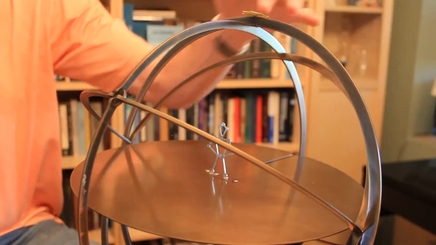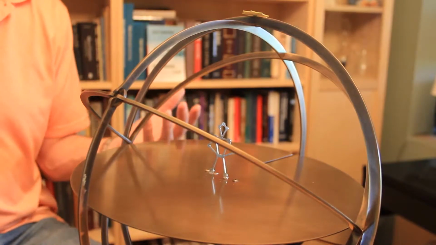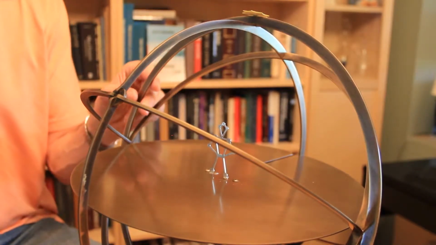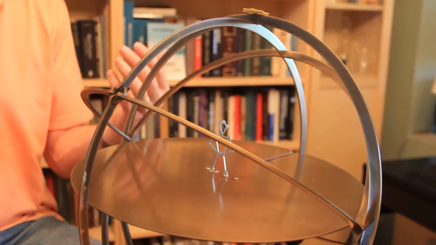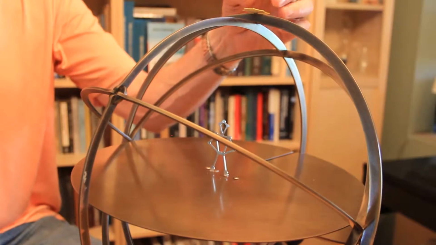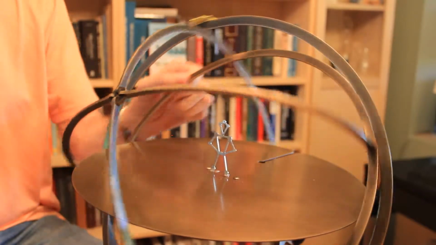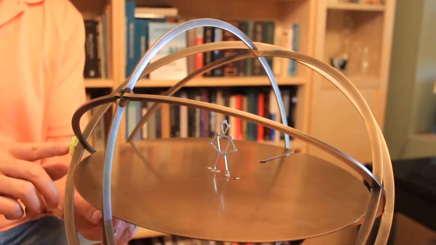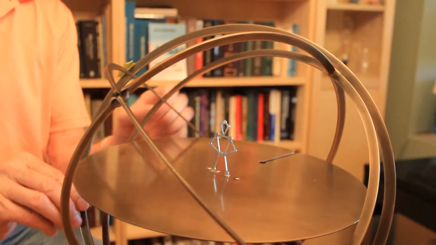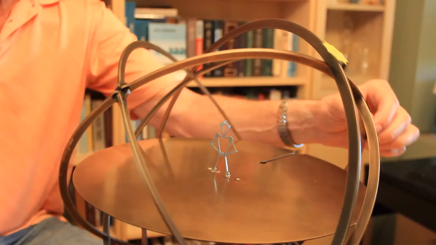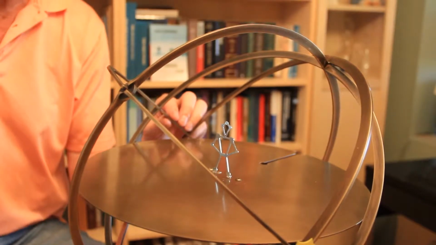The outer ring here is the ecliptic. And what the ecliptic is, it's a simple model for understanding the annual changes in the position of the sun. At summer solstice, the sun is in its highest position on the ecliptic. And we see that it rises in the northeast, travels across the sky on a high path, and sets in the northwest.